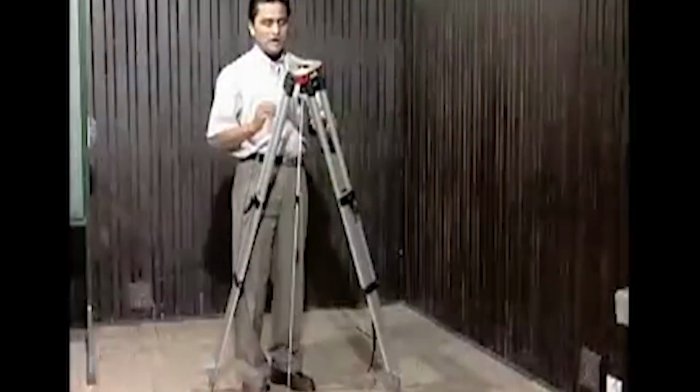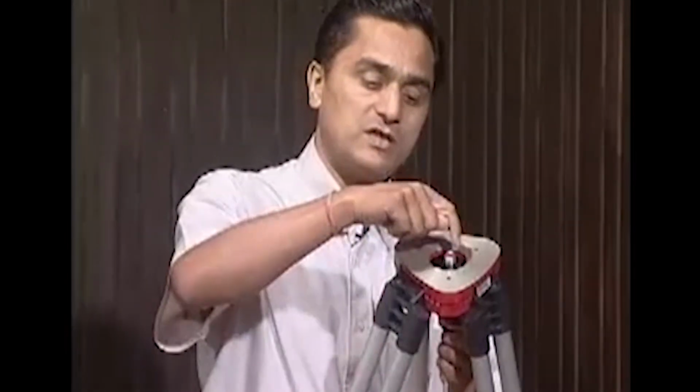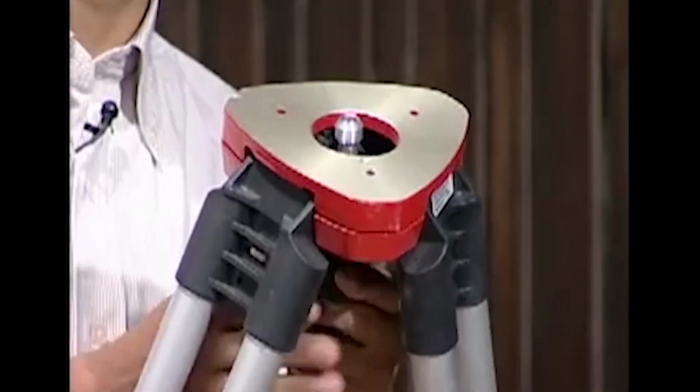Now at that stage we will bring our theodolite and put it on top of this. One more thing in the tripod head which is important is, if I show you like this, we have an assembly which can move. Once I bring my theodolite, I can put it in such a way that it goes into this bolt. So this is the bolt for the theodolite. Now I can bolt it into the theodolite bottom.